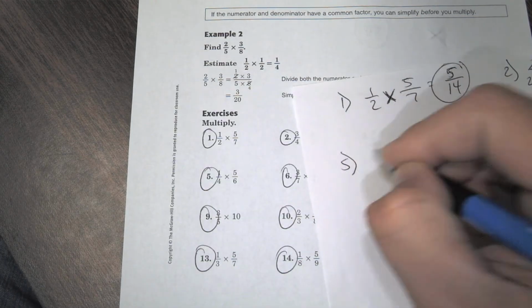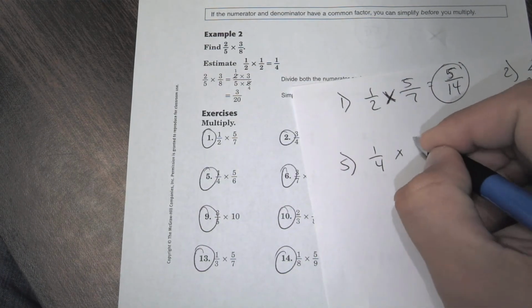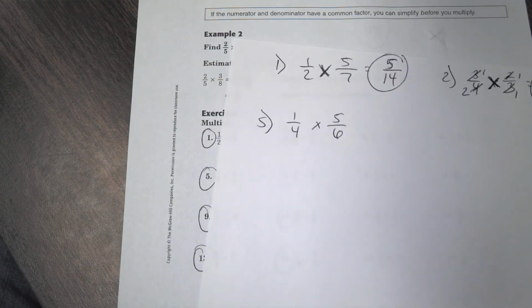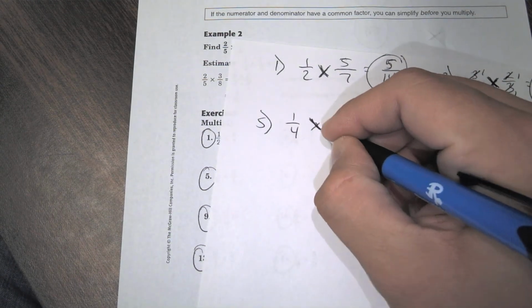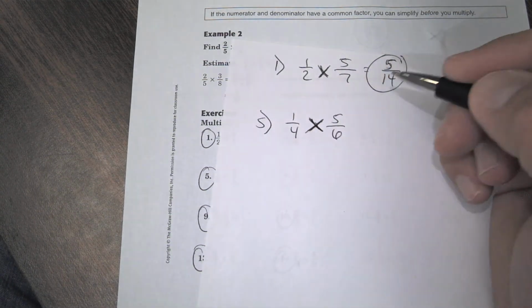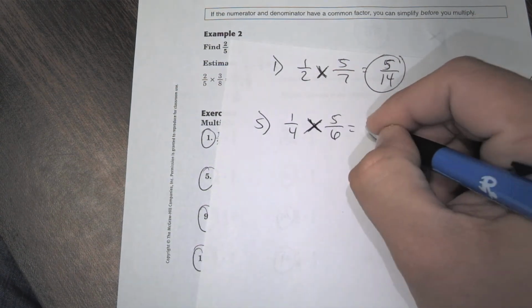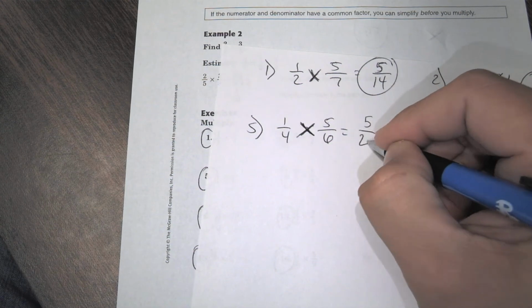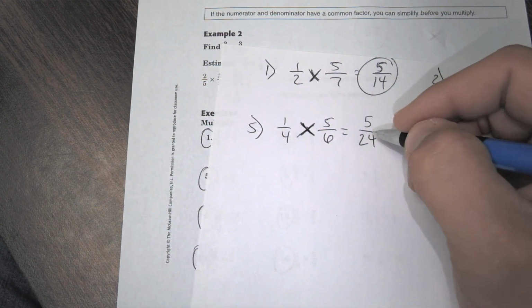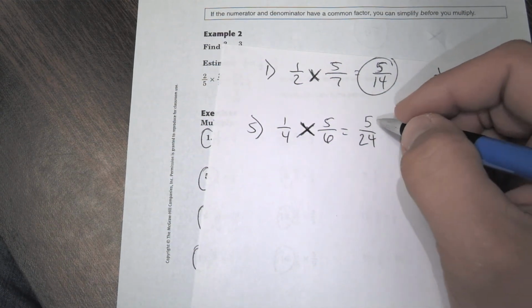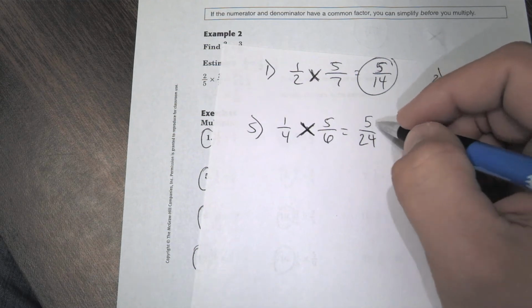Okay, number 5, 1/4 times 5/6. Okay, so 1 and 6, can't do anything. 4 and 5, can't do anything, so I'm just going to multiply it. 1 times 5, 5. 4 times 6, 24. Can't simplify it, we already tried, and it's not improper, it's a proper fraction, so we are done. 5/24.